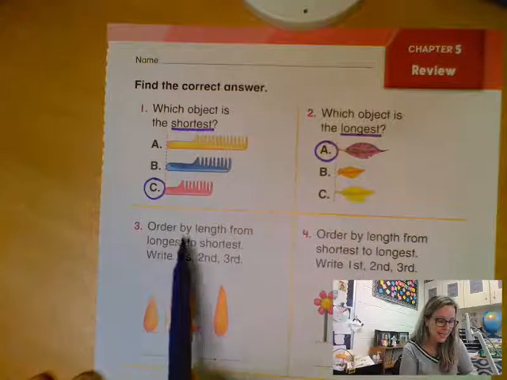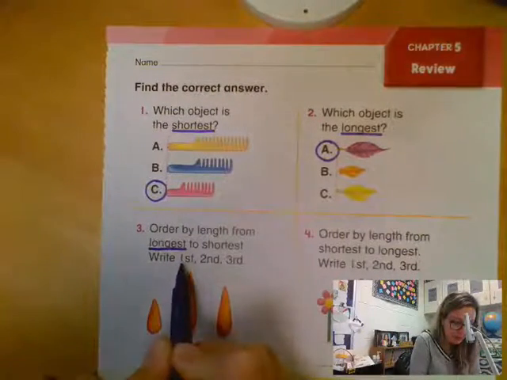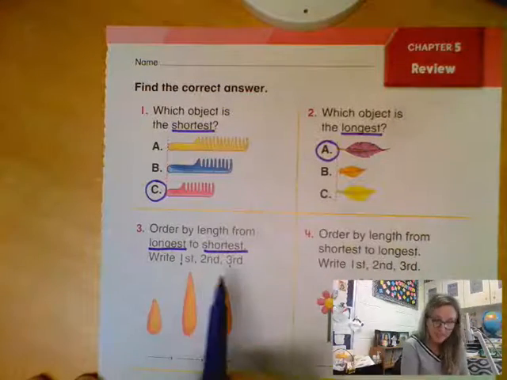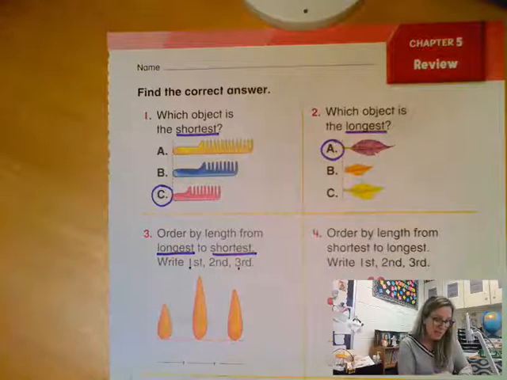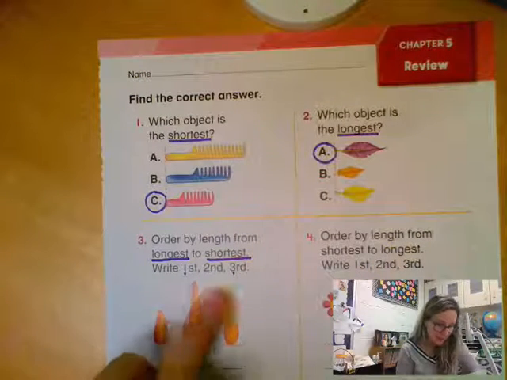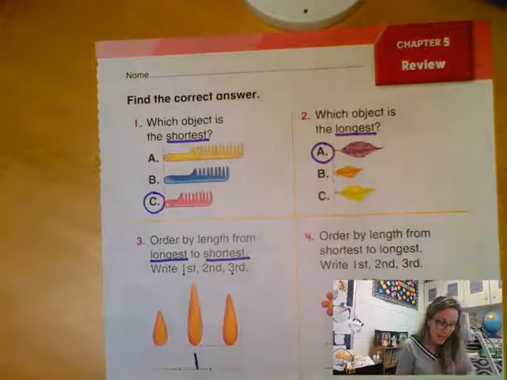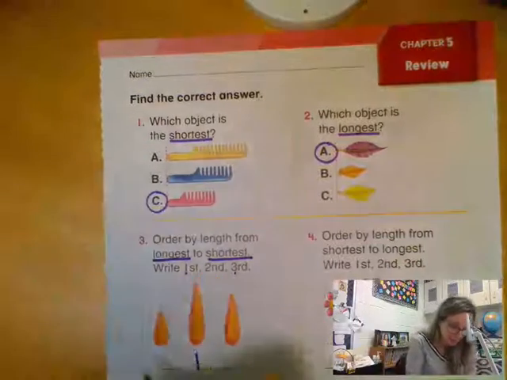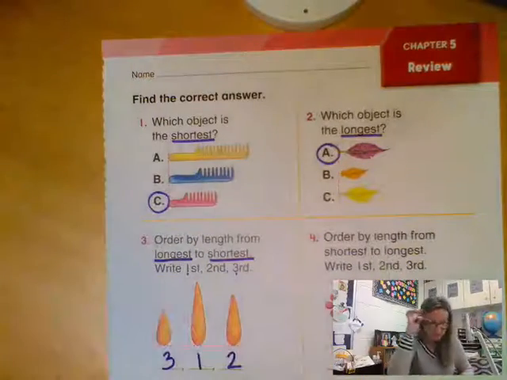So number 3 says order by length from longest to shortest. So we're going to start with the longest, that will be 1, and go to the shortest, that will be 3. And again, if you want to write first, second, third, you may, but Mrs. Hatkoff and I will accept it if you just write 1, 2, and 3. Okay, so the longest is 1, so if they all start at the same, we can clearly see that this one here is taller than the rest, so that's number 1. And now the shortest is the one that is the furthest down, which we can see is here, so that will be number 3. And the one in the middle would be number 2.